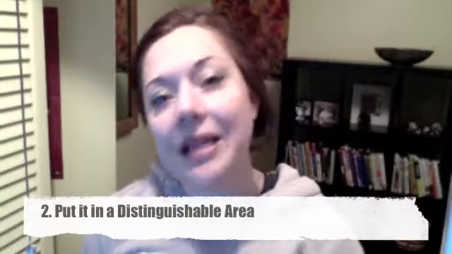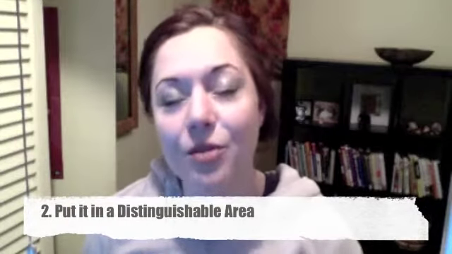Pretty obvious, right? The second thing is you want to place it in a distinguishable area. So maybe it's at the top of your web page, maybe it's in the center of your content, and maybe there's a lot of white space around it. Using white space is a way to draw the eye to a button or to whatever element that you really want to draw the eye to, because the white space basically says, look at me, right? Because there's not a lot of distracting elements around it.